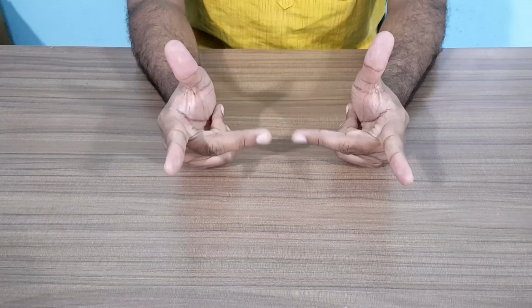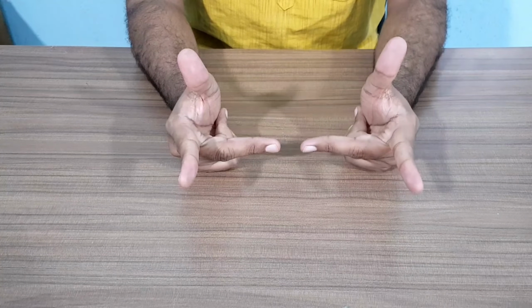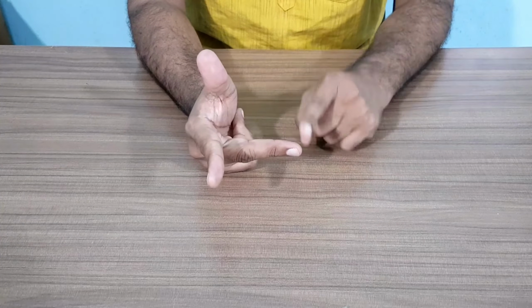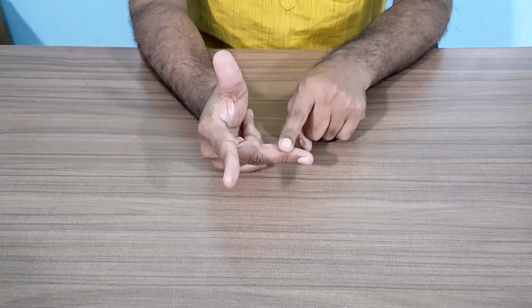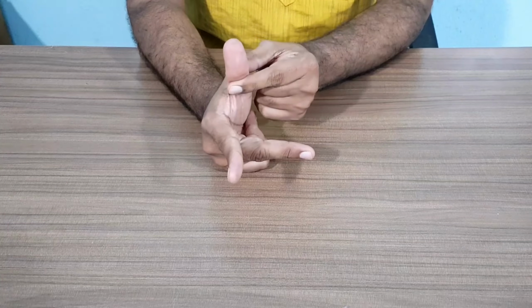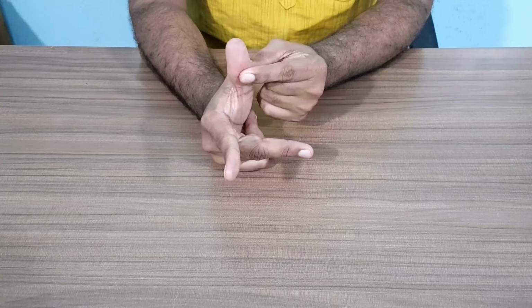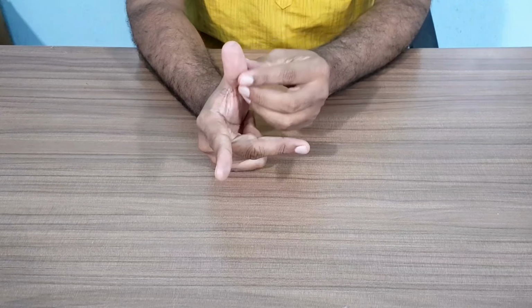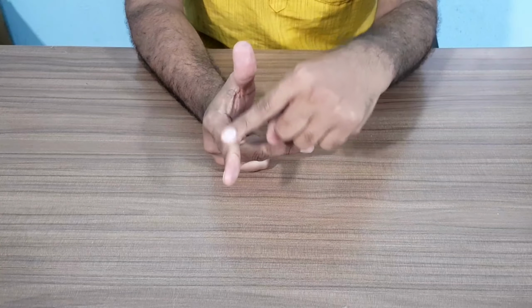In both the cases, this finger remains the same. Only in the left hand rule you give current, whereas in the right hand rule in generators the current is induced, current is the result. So we begin the right hand rule with this thumb. This is the direction of the conductor. So if the conductor is moving in this direction, you get a magnetic field in this direction.